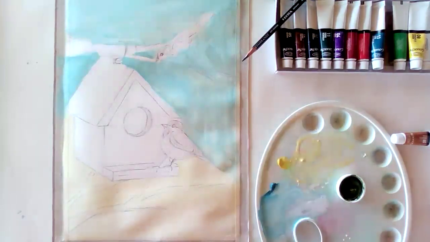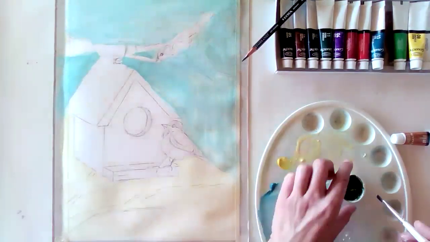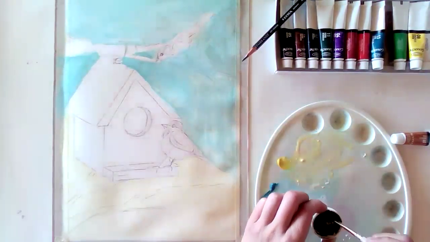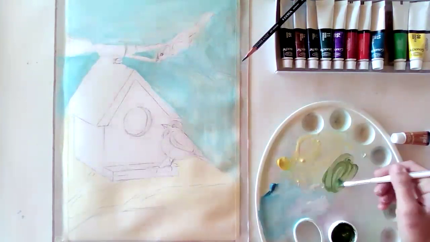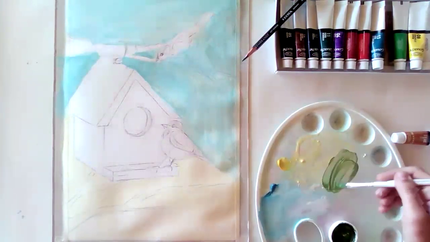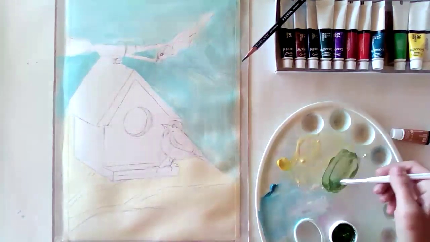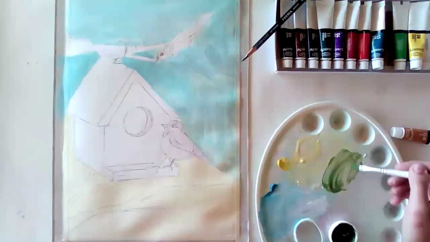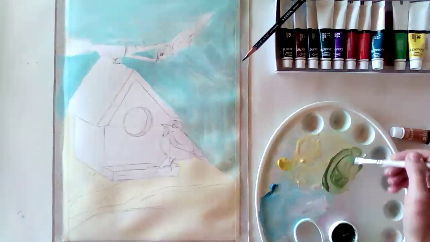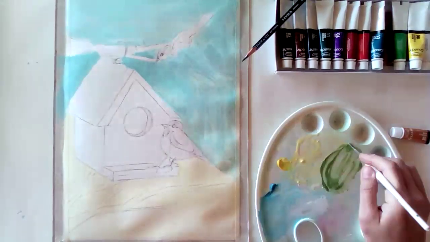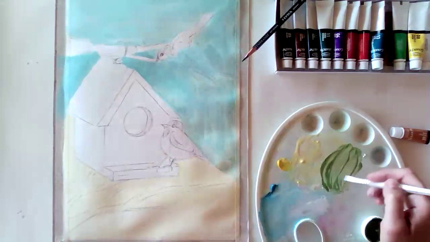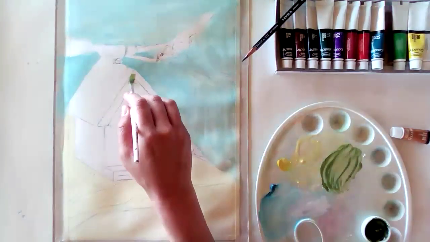And what I need to do here. So I need to do a bit lighter and a bit darker color. So I've chosen green for my roof. So I will need one green a bit lighter. And you remember there are two ways how to manage it. Either we are adding white, or we're adding just a bit more water.